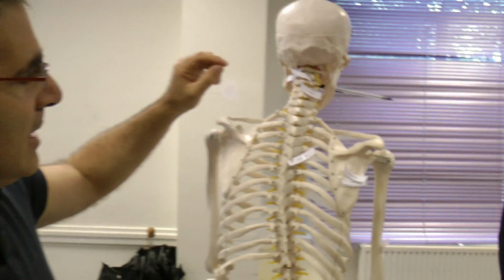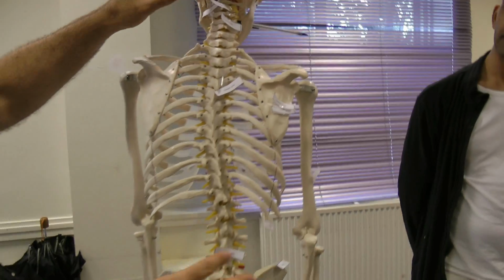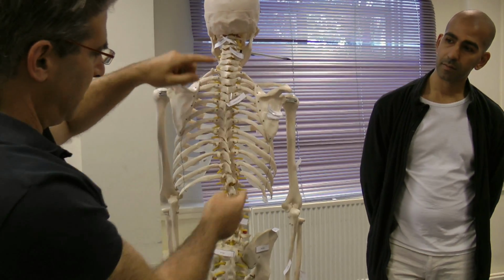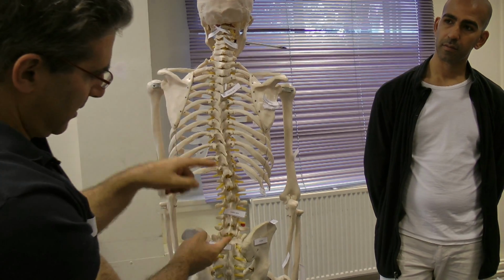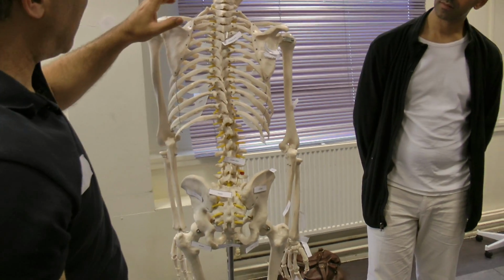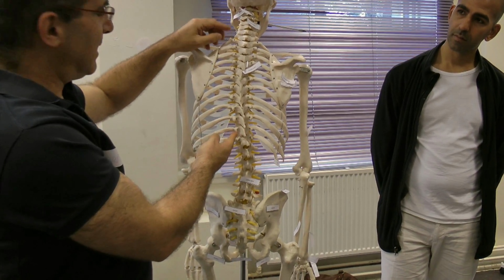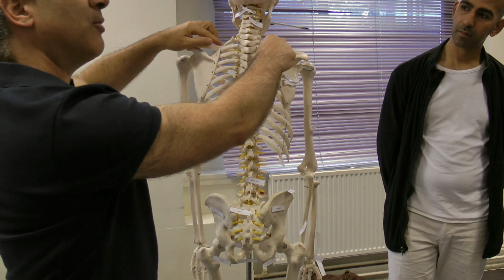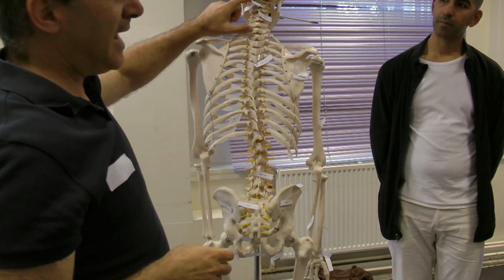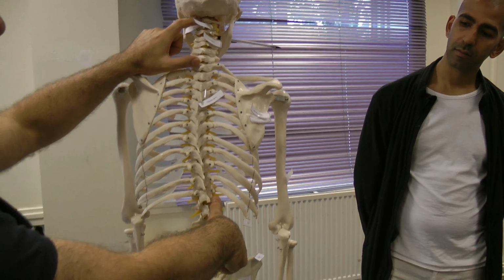Then let's look at the neck. Now, the whole of the spine breaks into, say, five areas: neck, thoracic spine, lumbar, sacrum, and coccyx. The thoracic spine is the part where each vertebra is attached to a pair of ribs. Easy to identify. The neck has no ribs, and the lower back has no ribs.